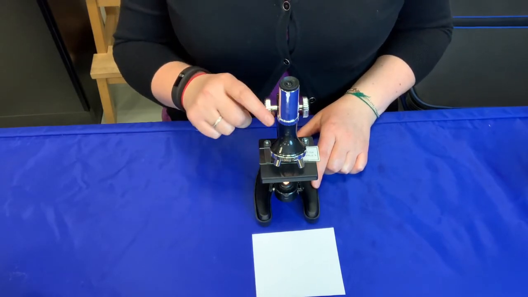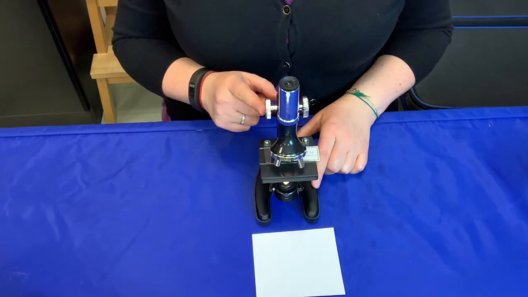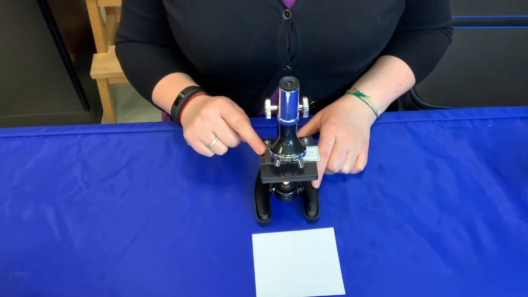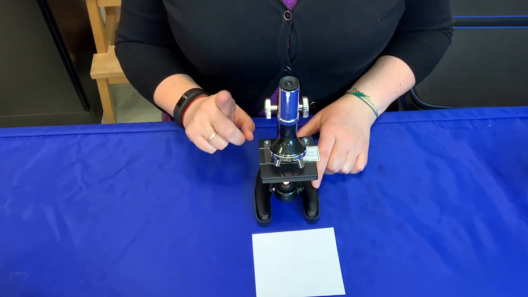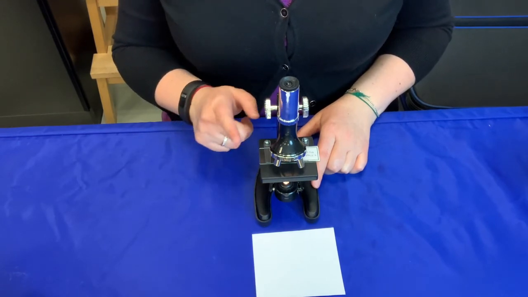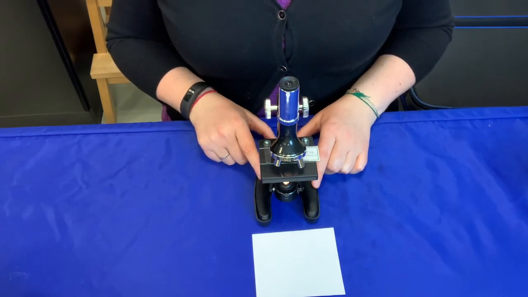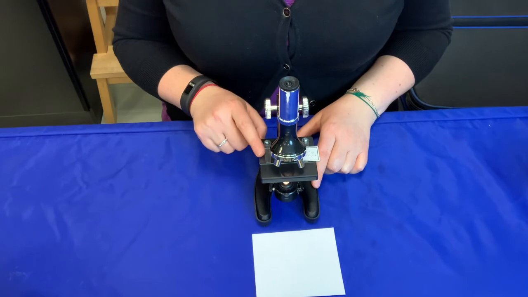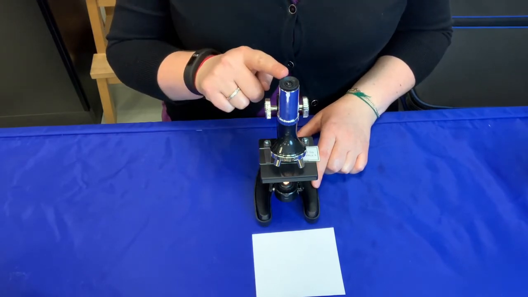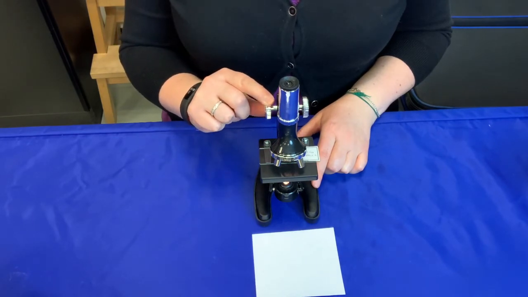Next, you need to turn the focusing knob on the side of the microscope until the objective lens, or the small lens that we're using, is as close to the slide as possible, but without touching it. Try not to let the lens touch the slide. If the lens touches the slide, it may break the slide or the lens. Remember, the slide is made of glass. Now, look through the eyepiece and slowly turn the focusing knobs until you see the sample clearly.